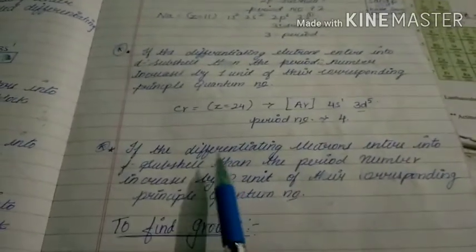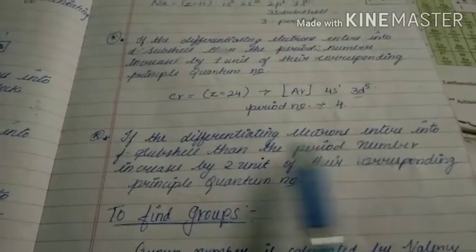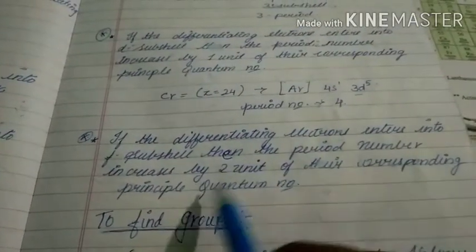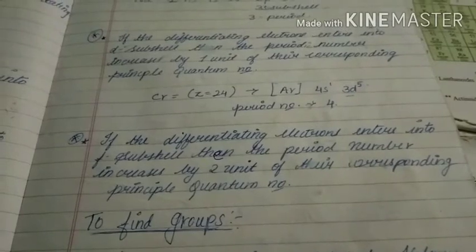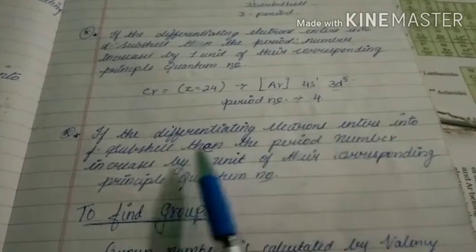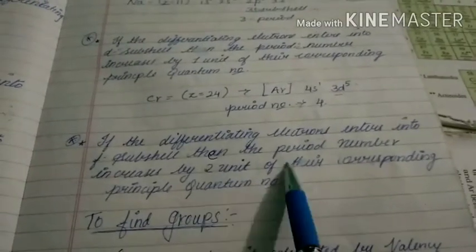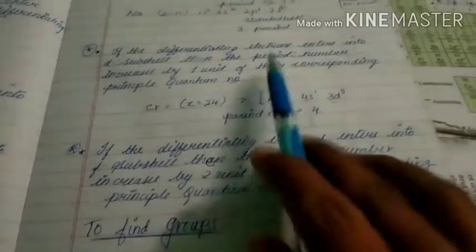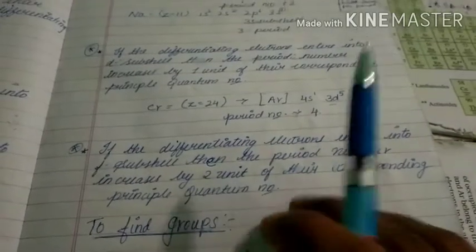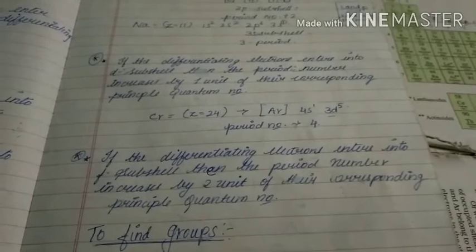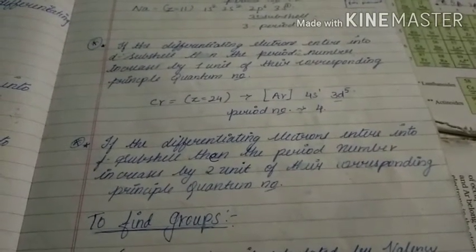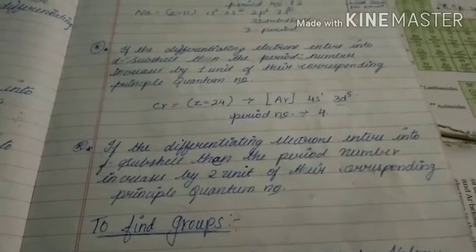Next, if the differentiating electron enters into the f subshell, then the period number increases by 2 units of the corresponding principal quantum number. In the case of the d subshell, the period number increases by 1 unit. Like that, we can find the period number of any element in the periodic table.